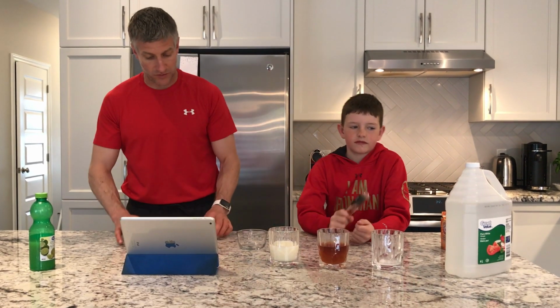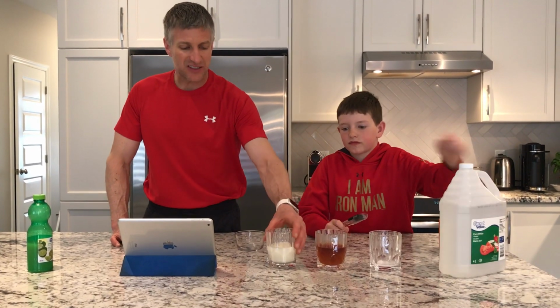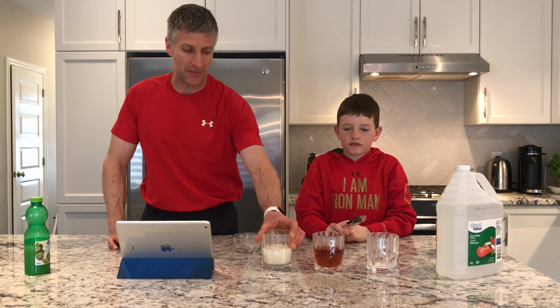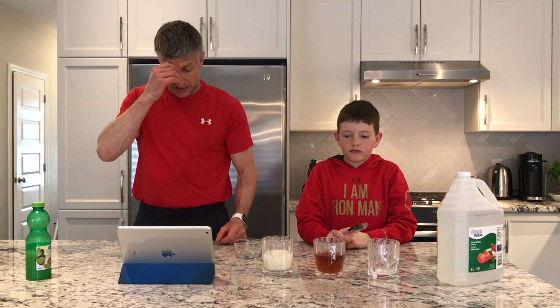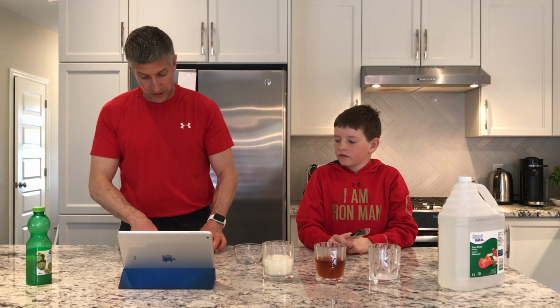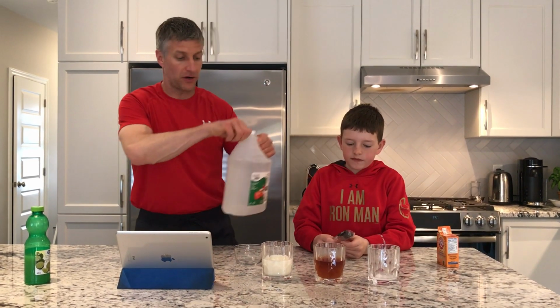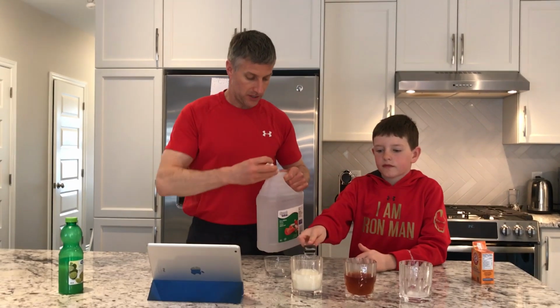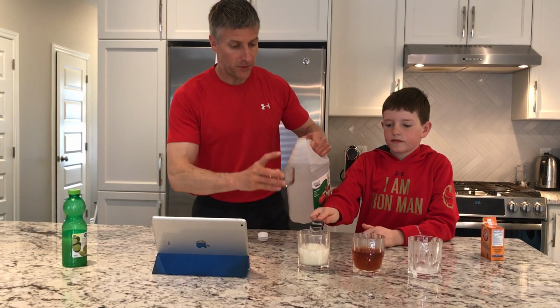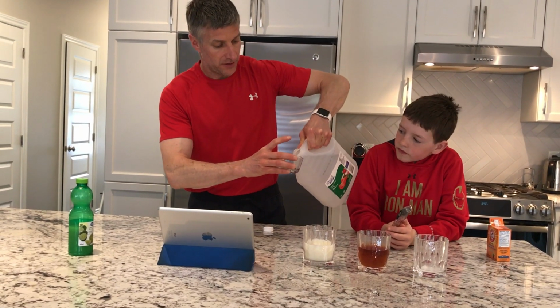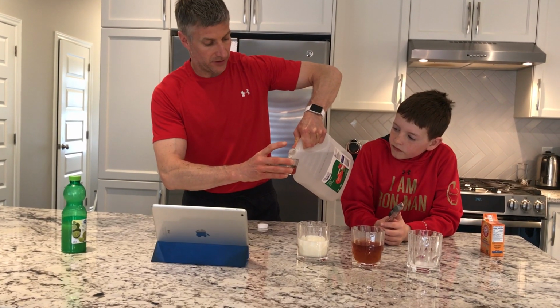Right. So the last one we're going to do is we have a glass. This is lots of milk. We don't need that much milk. You can use a little bit less. We have some milk, and we are going to pour again out of our large container so we don't spill. Equal parts. We're just going to pour into here. Equal parts of vinegar. That's good.